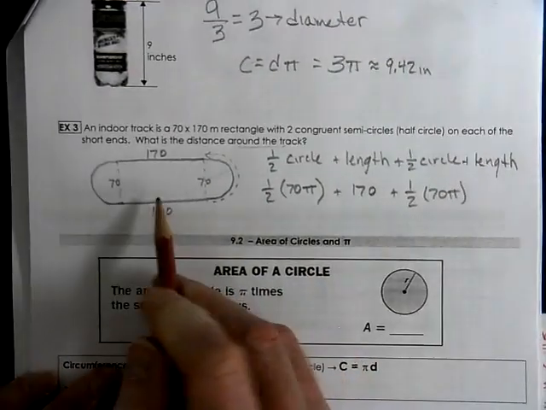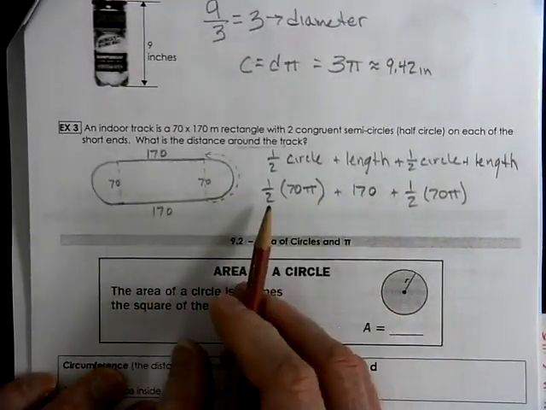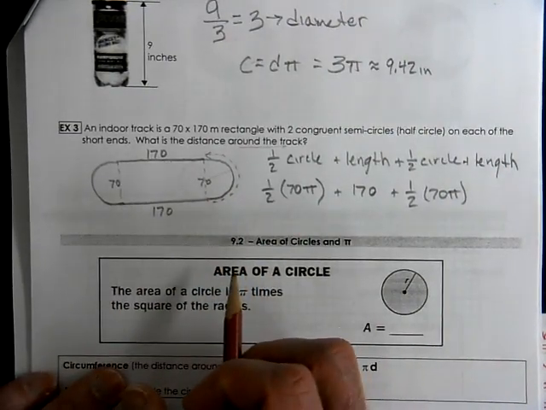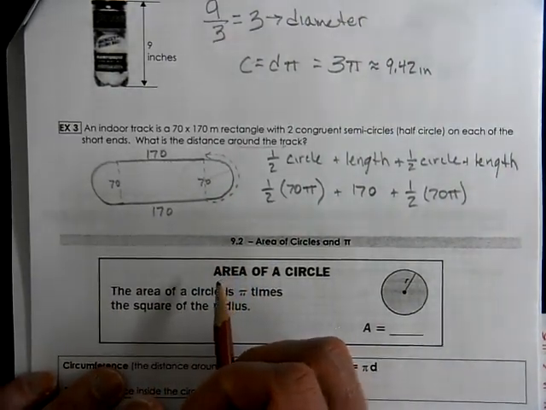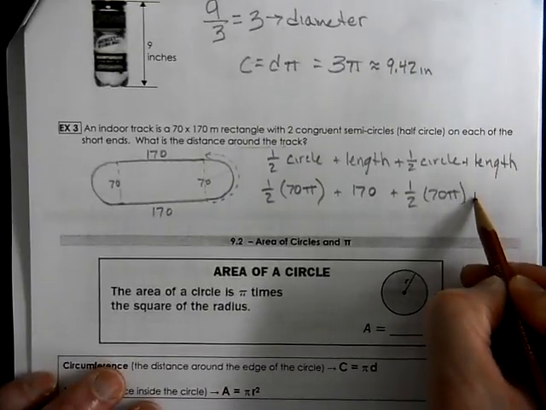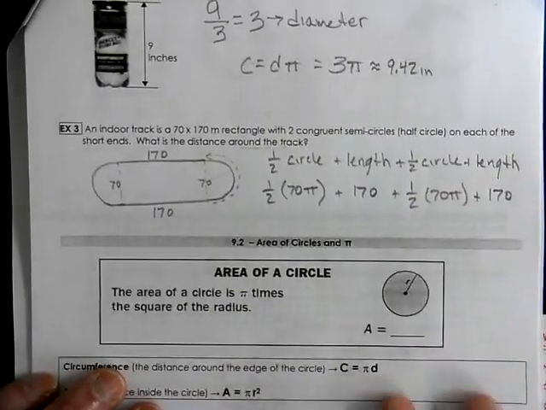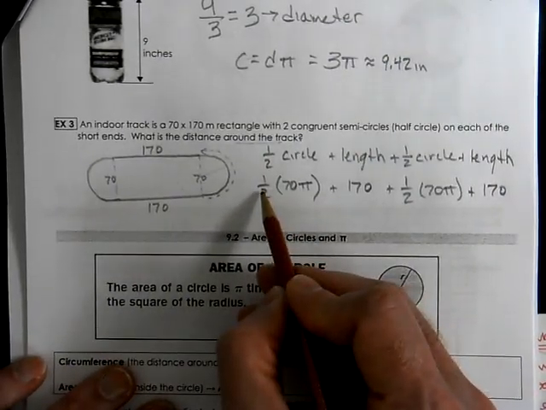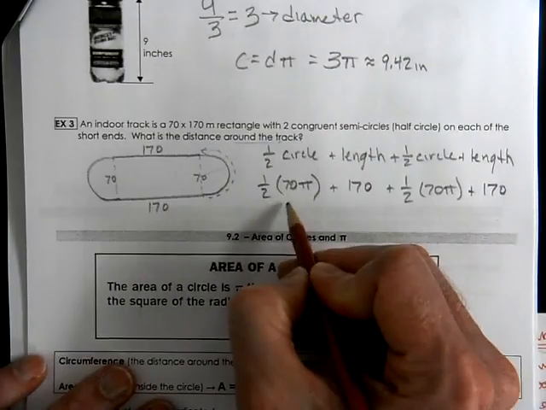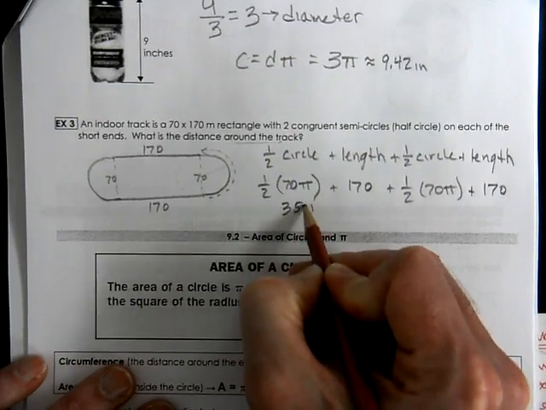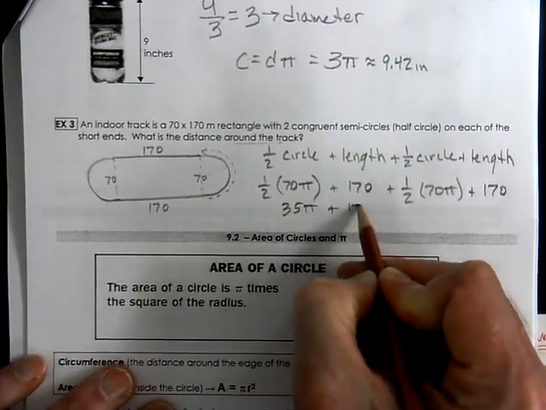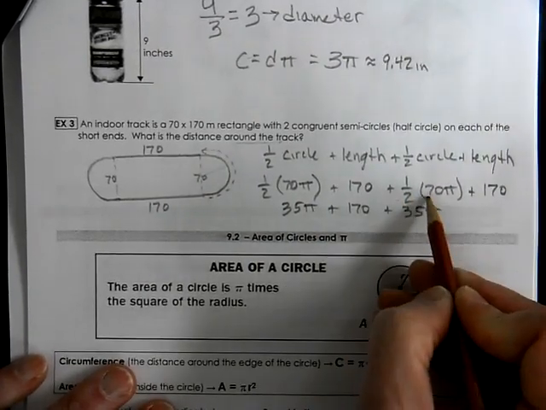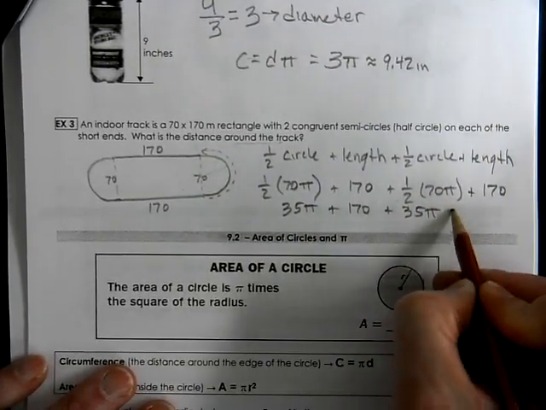Now some of you might say, well, just don't take half. You take one full circle and you have the two halves put together. Well, that's completely true. Plus we have the other length. So this is going to come out to be half of 70 pi, which is 35 pi, plus our 170, and our 35 pi, because it's half the 70.